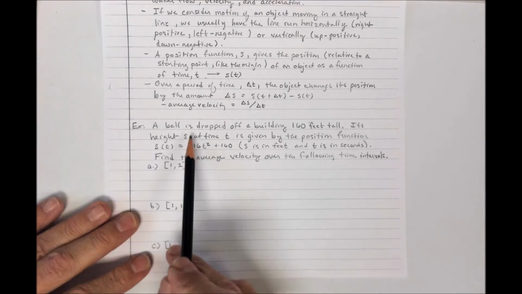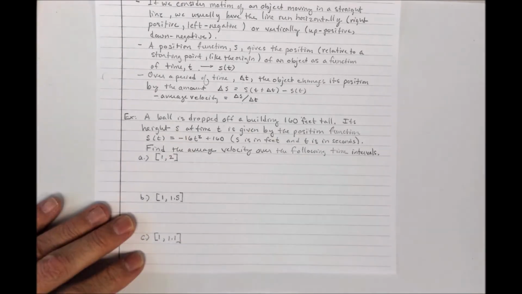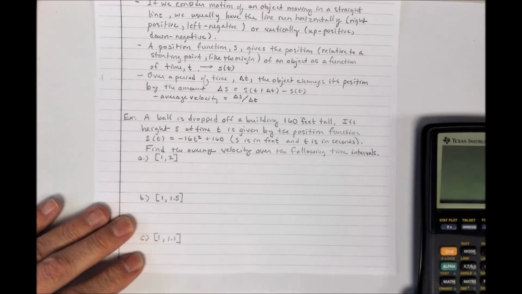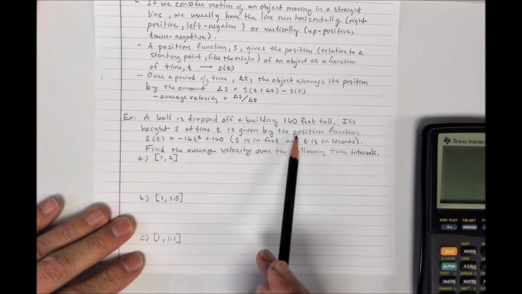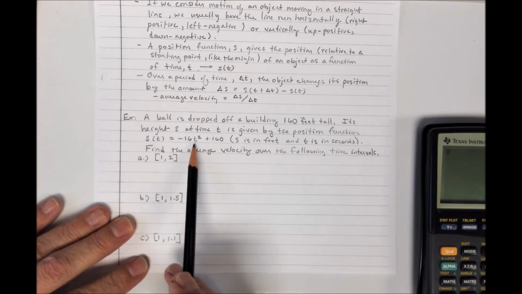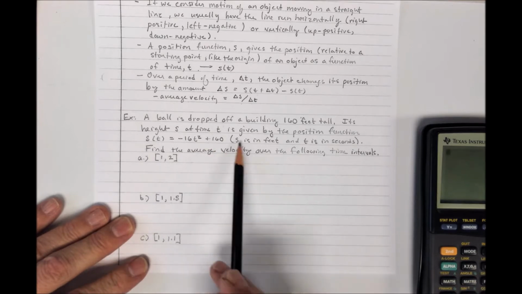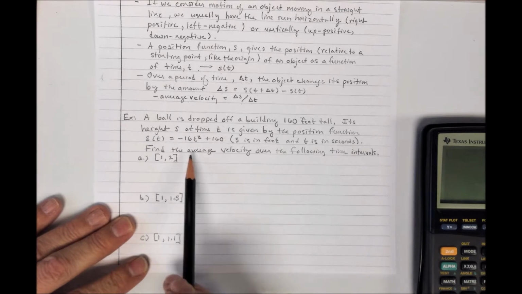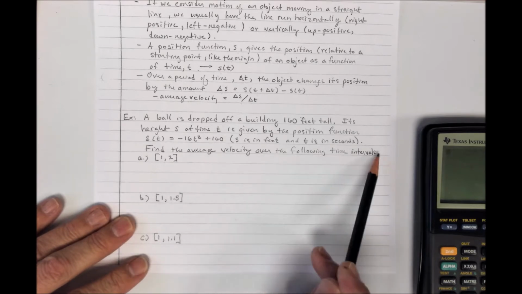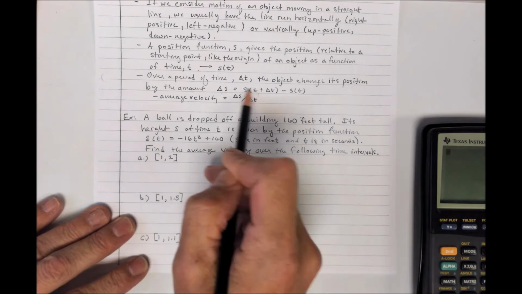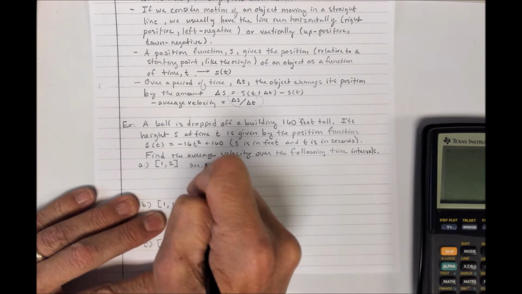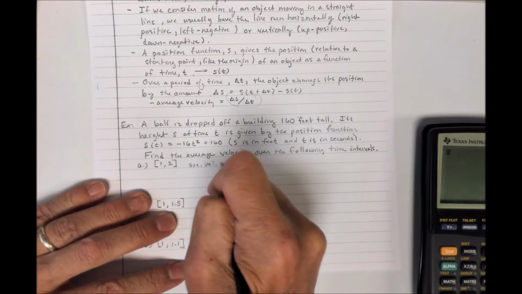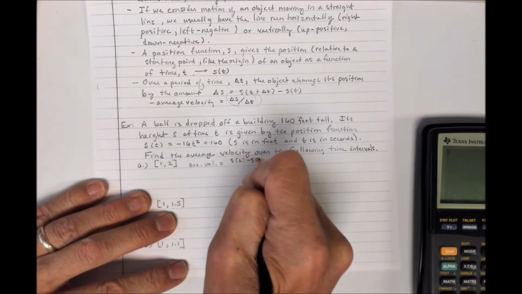So in this case, we have a ball that's dropped off of a building. I've got to get my calculator handy here. A ball is dropped off of a building 160 feet tall. Its height s at the time t is given by the position function s of t equals negative 16t squared plus 160t. S is in feet, t is in seconds. We're going to find the average velocity over the following time intervals. Now, average velocity is the change in the s over the change in the t. So in this case, our average velocity would be s of 2 minus s of 1 over 2 minus 1.